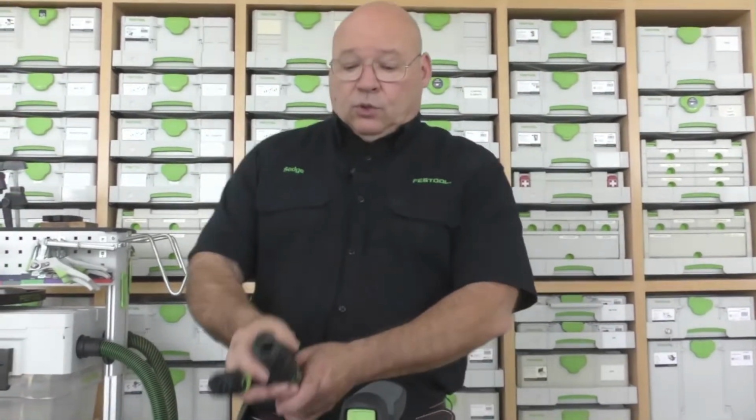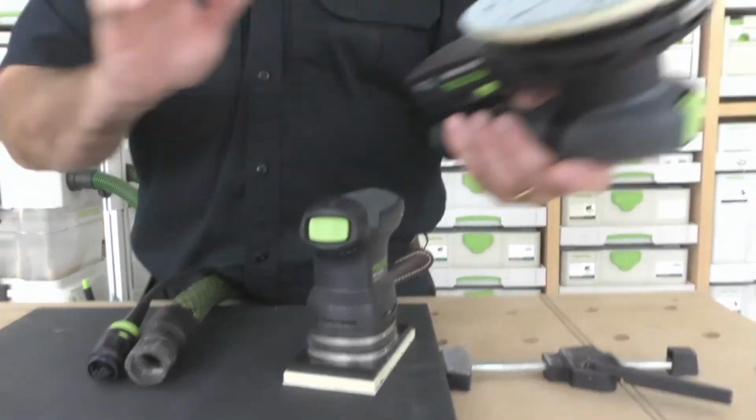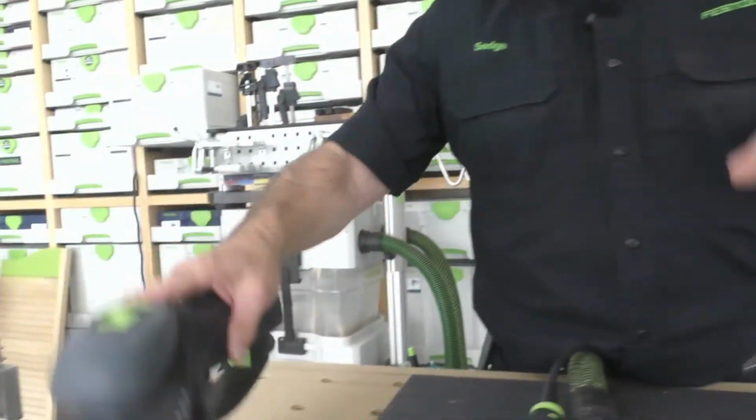Okay, so I'm going to start with orbital. And orbital is basically a vibrating sander like this. It doesn't spin. It just vibrates. So I'm going to use it, and now to qualify this experiment, I have 80 grit on each and every one of these.